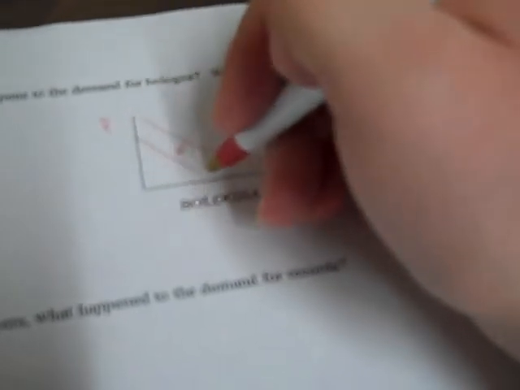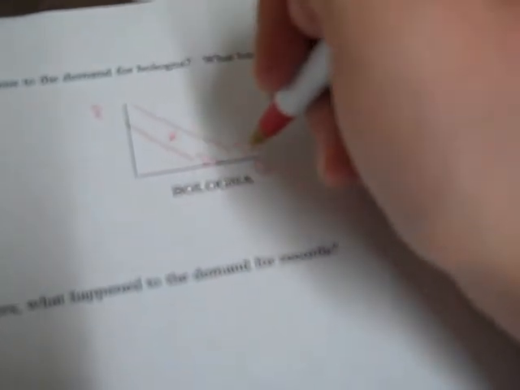For number 5, consumer income increases. What happens to the demand for bologna and the demand for steak? So on our bologna graph, we know that bologna is an inferior good. So what we're going to say is if we have more income, we're not going to spend our money on bologna. We're instead going to spend our money on something else. So we're showing a decrease in demand for bologna.